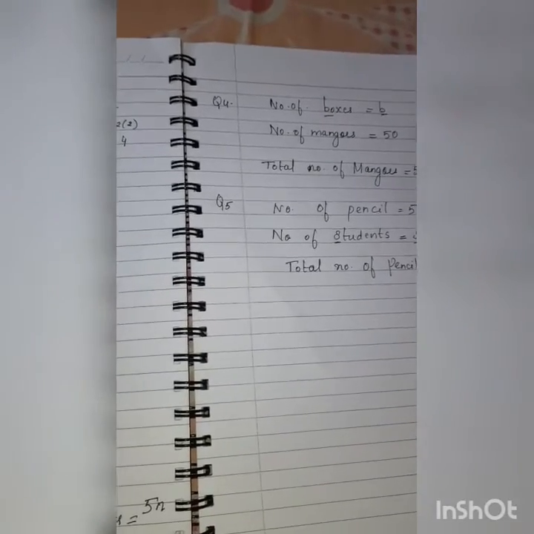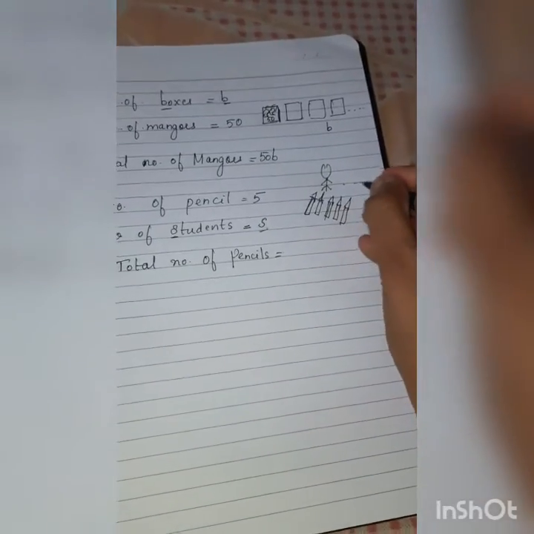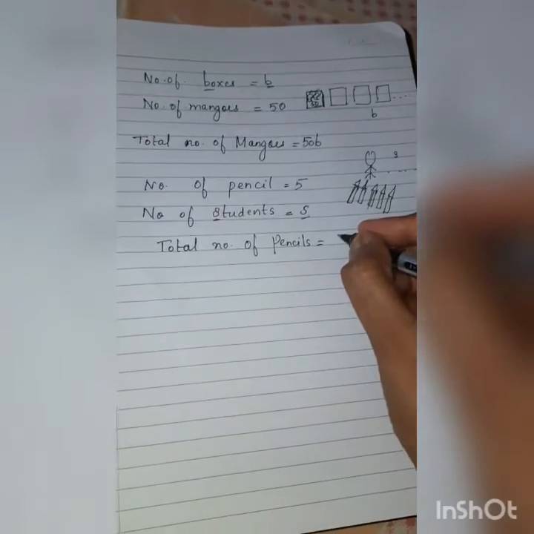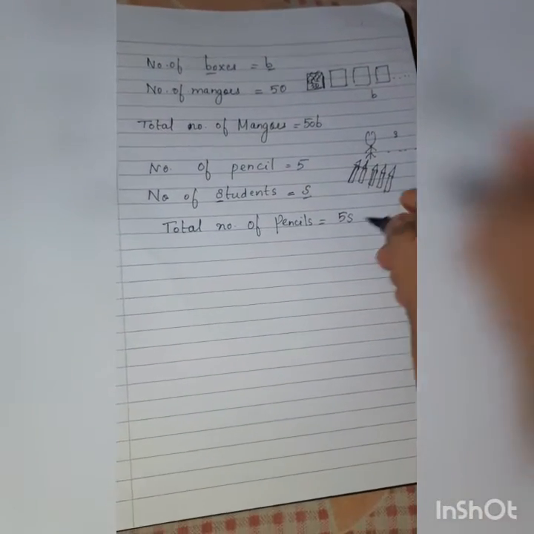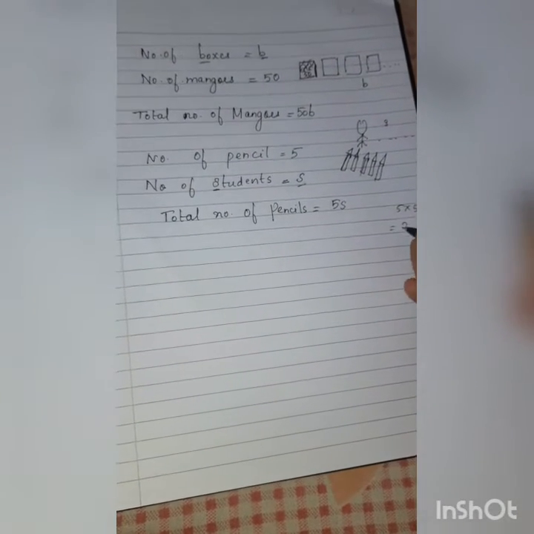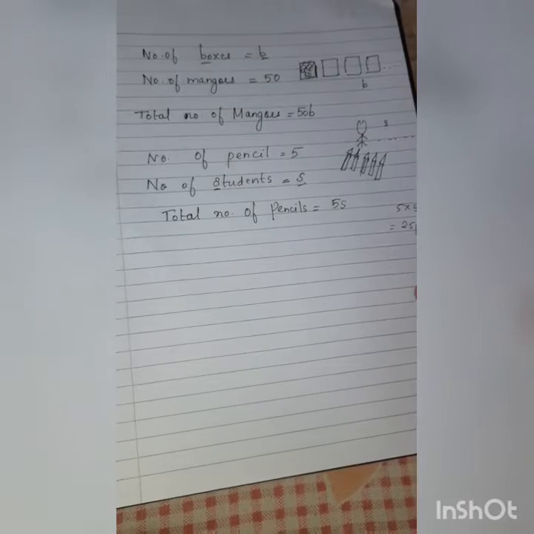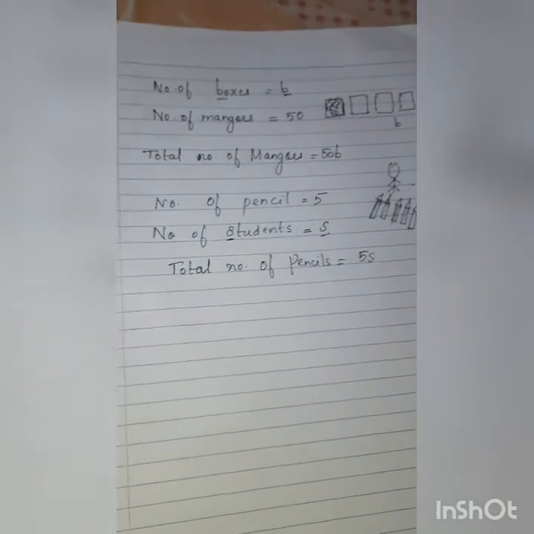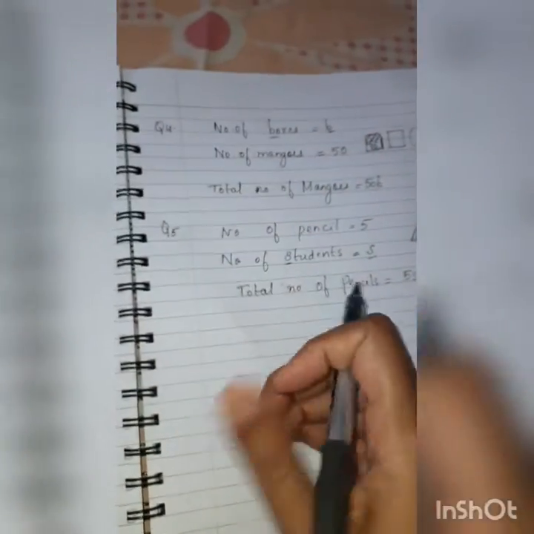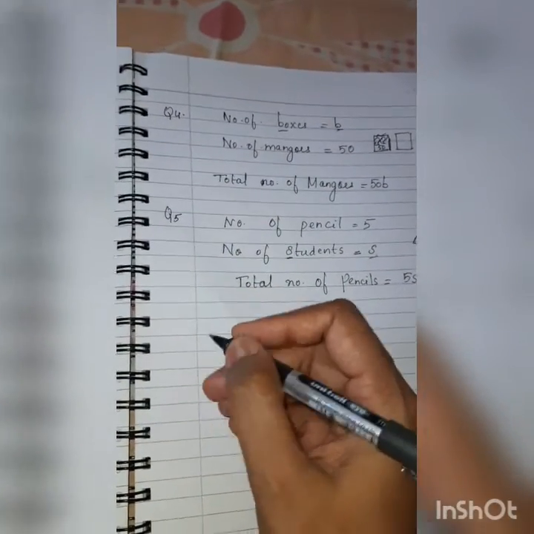So 5 for one student, but we don't know how many students, so this is going to be letter S. So it's going to be 5S. If 5 students are there, for example, then it's going to be 5 into 5, 25 pencils. But since we don't know how many students, we're going to assign it 5S. So this answers question 5.